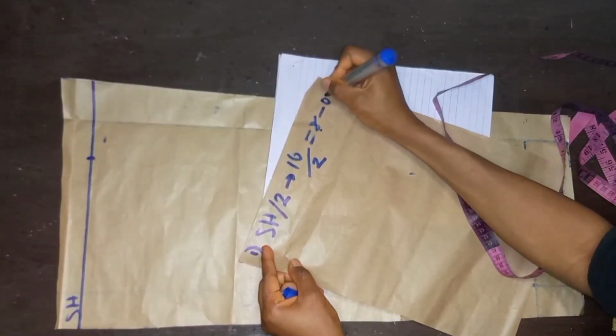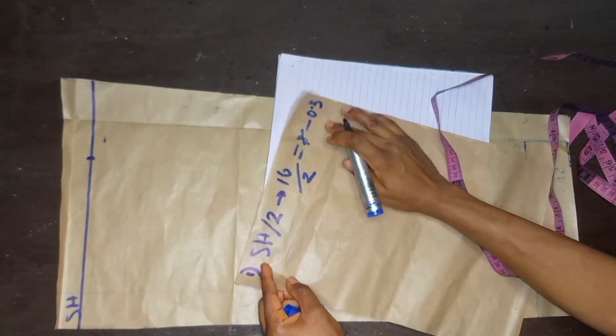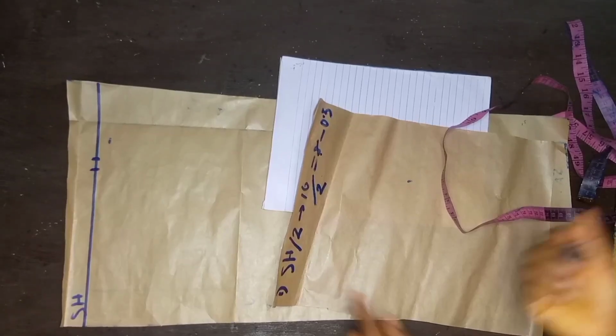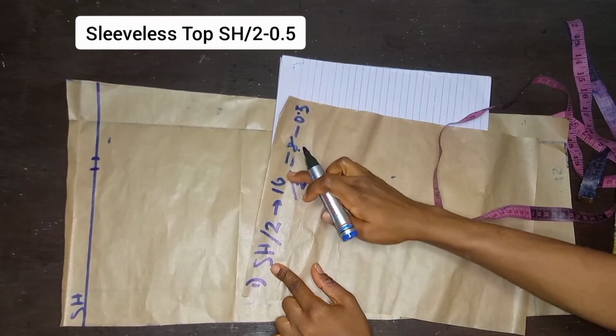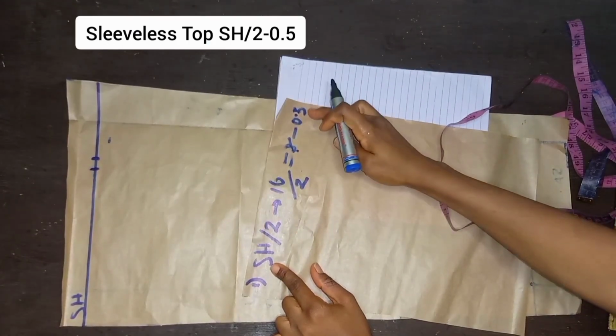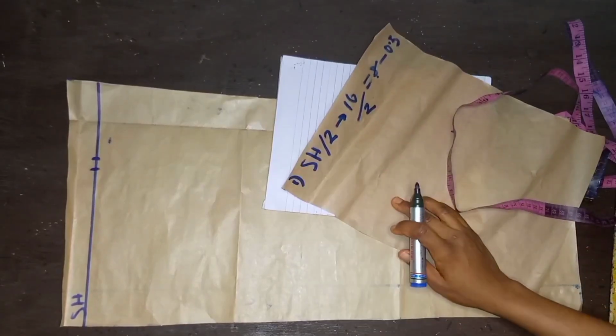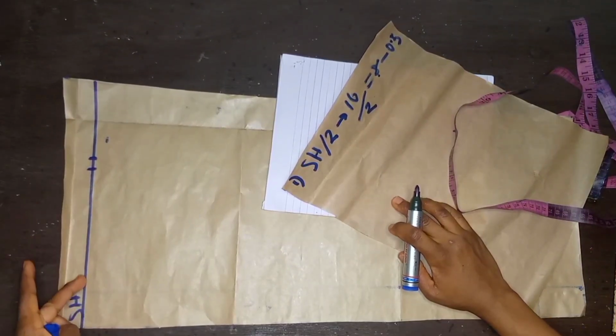But if you're making a sleeveless, then you minus 0.5 inch from that. Means for a sleeveless outfit, the shoulder measurement is 16 inches divided by 2 equals 8. I'll minus 0.5 inch.